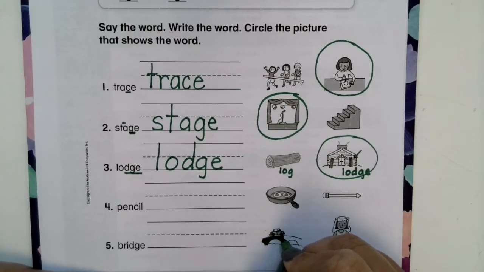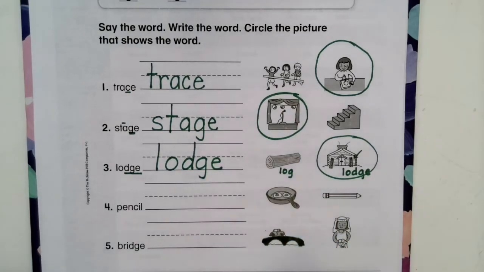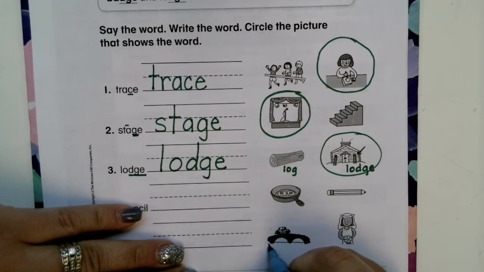Sometimes it's hard to see. Okay, there's your bridge. I helped you out with that one, I guess, huh?